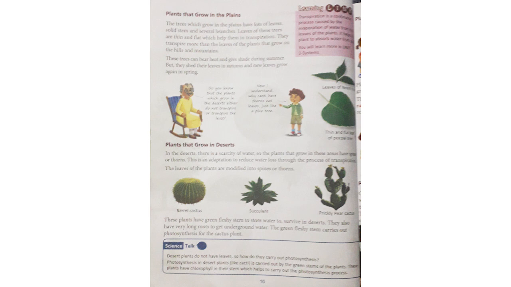The question arises, what is transpiration? Transpiration is the continuous process caused by the evaporation of water from the leaves, and it helps them to absorb water from the roots, from the soil. So they transpire more than the leaves of plants that grow on hills and mountains.